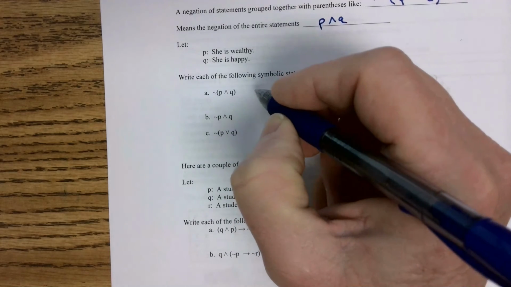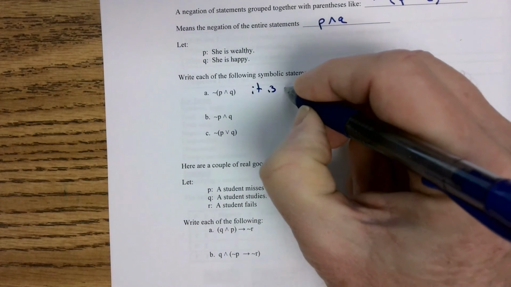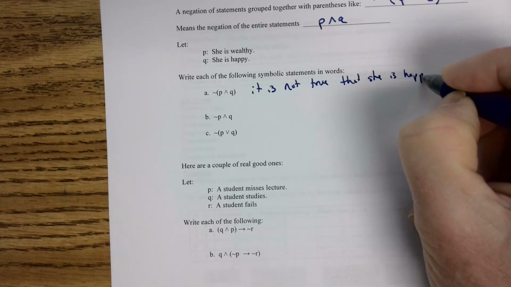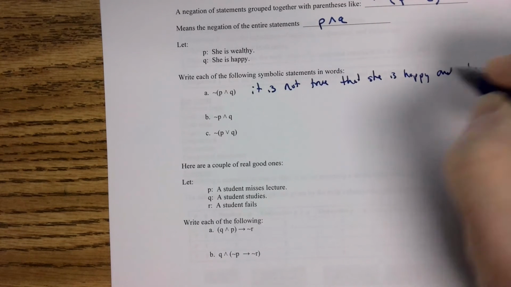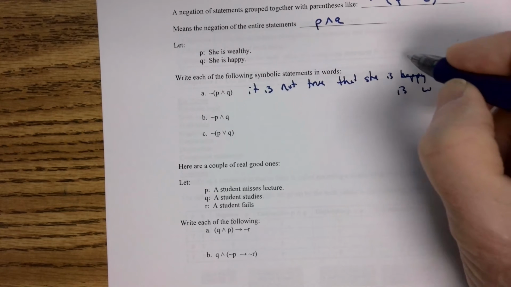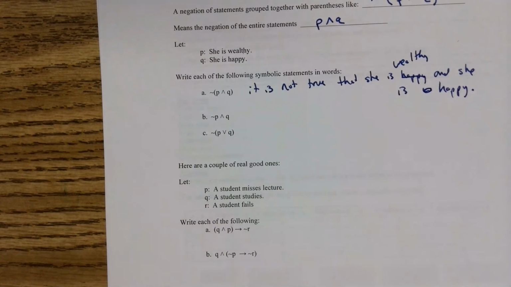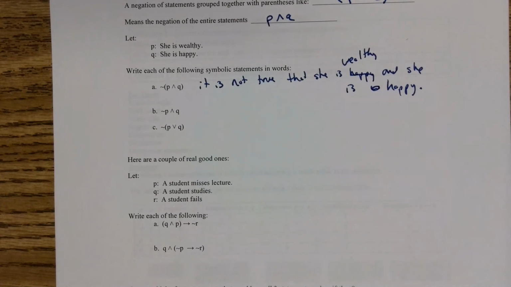So we're going to say it is not true that she is wealthy and she is happy. Okay, so this is how you negate.